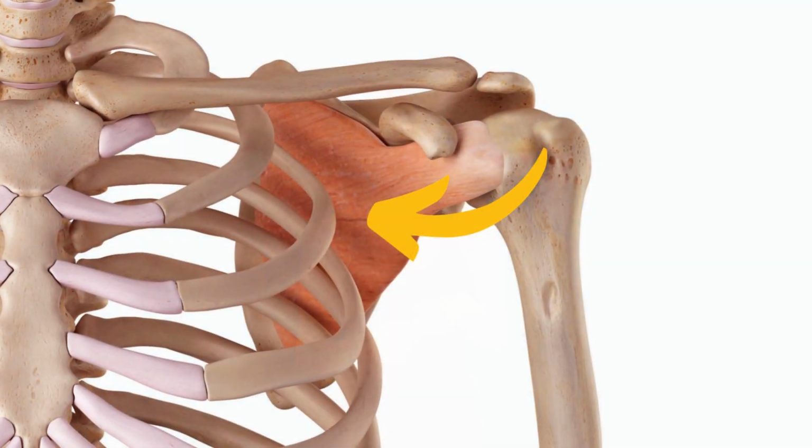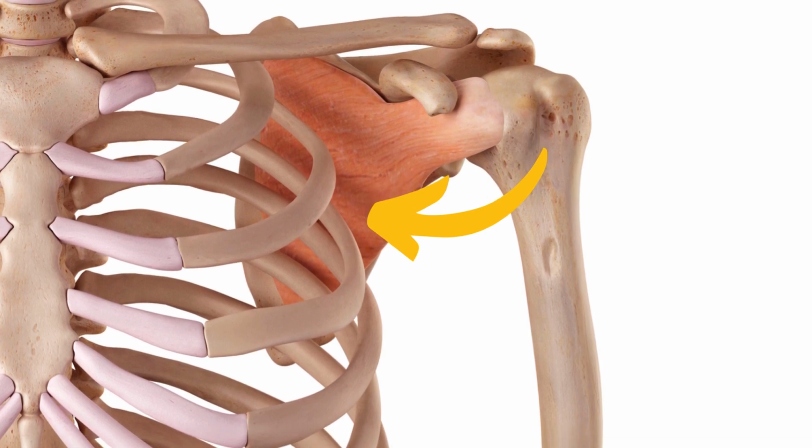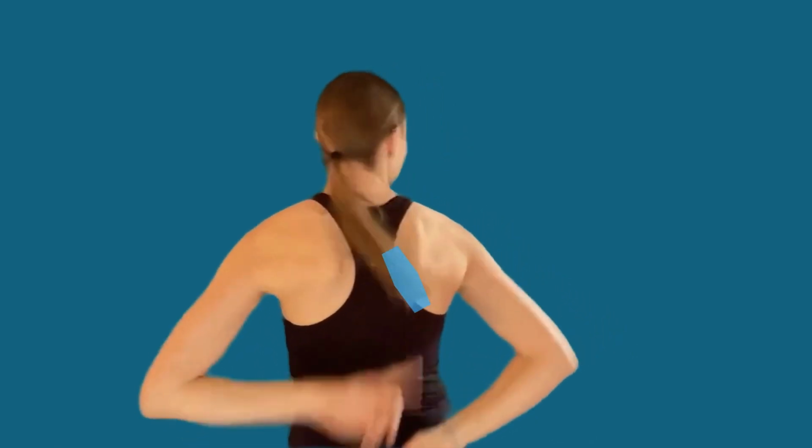This one is a hard one to see because it is actually on the underside of your shoulder blade, and it's located way back here. This is subscapularis. Its primary responsibility is internal rotation, which means pulling my arm in towards my body, and also adduction, pulling my arm back down to my side.